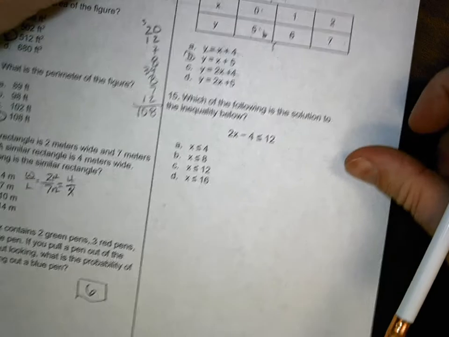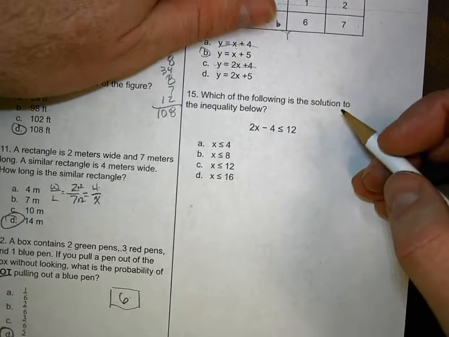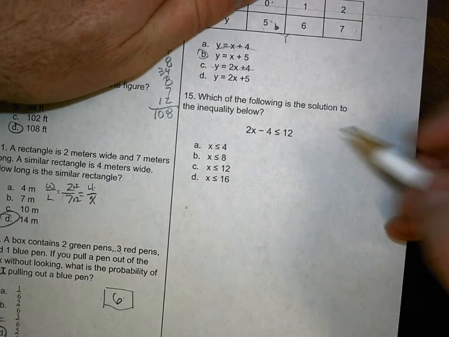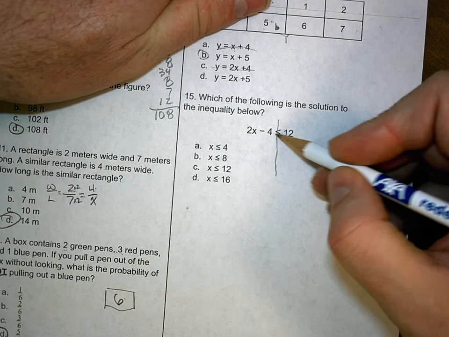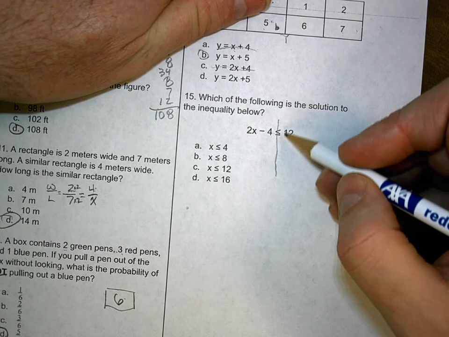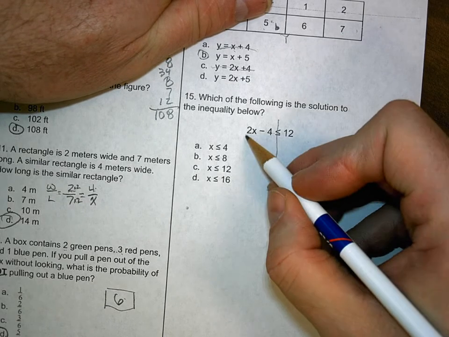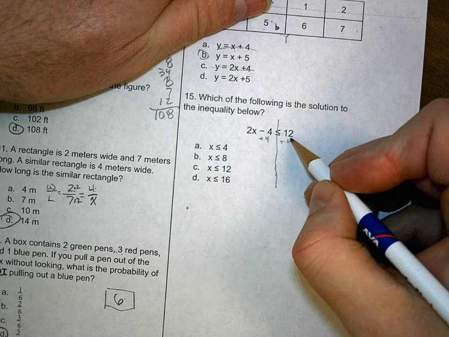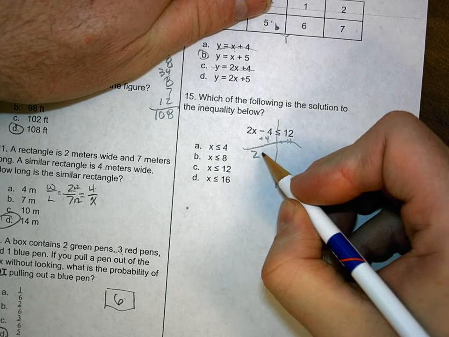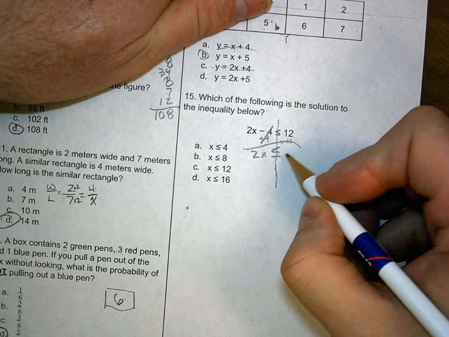All right. Which of the following is the solution to the inequality below? We can actually do the math that we talked about before, but you're going to get in trouble because inequalities create that problem with that less than or greater than. So let's do it like we do normally. First, we're going to get rid of anything added or subtracted. So this one is 4, so we're going to add 4. So I get 2x, because these 2 go away, is less than or equal to 16.